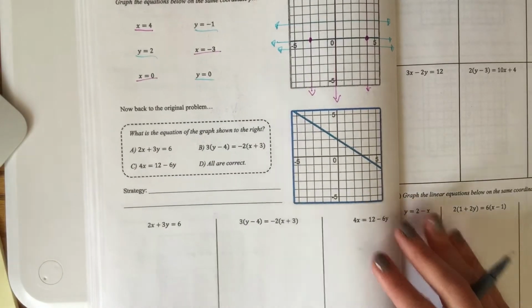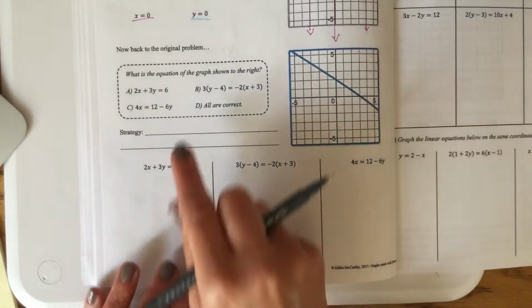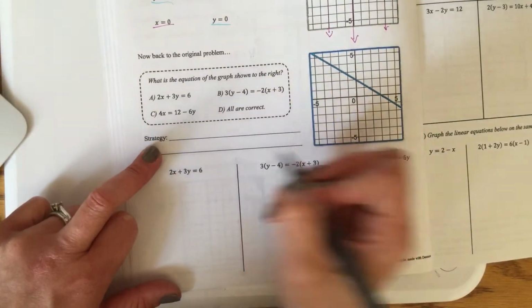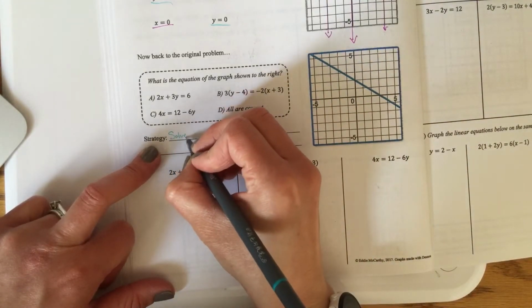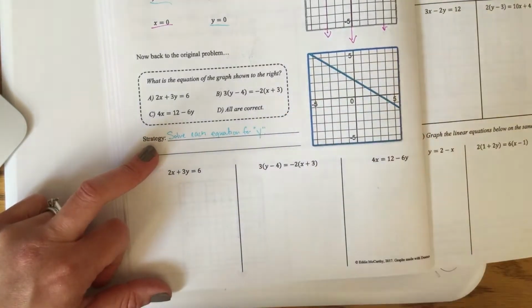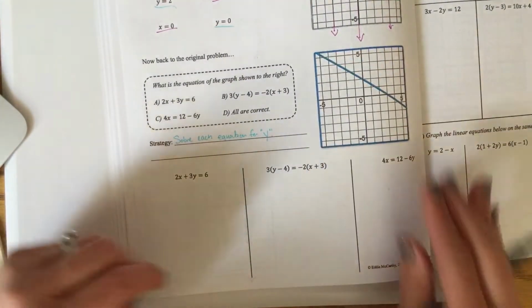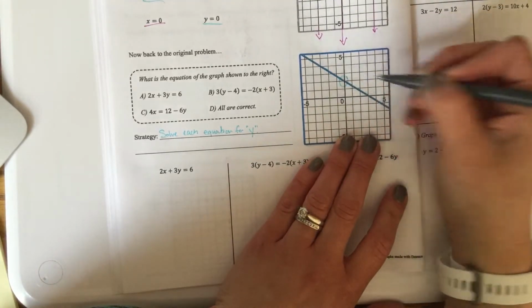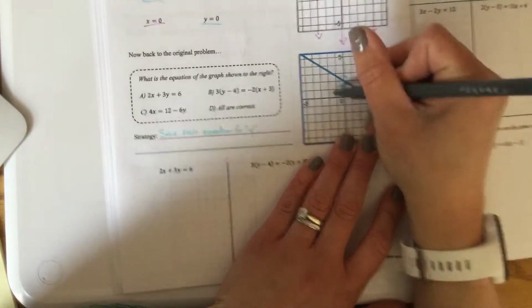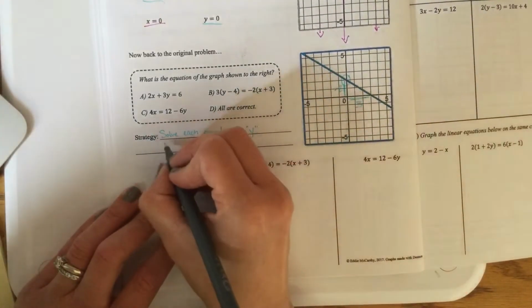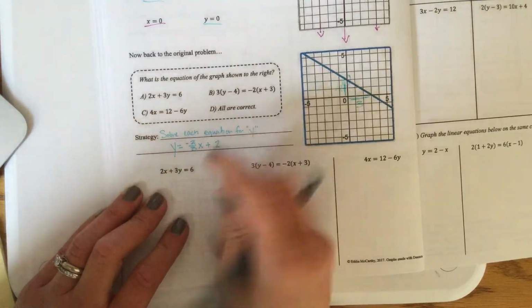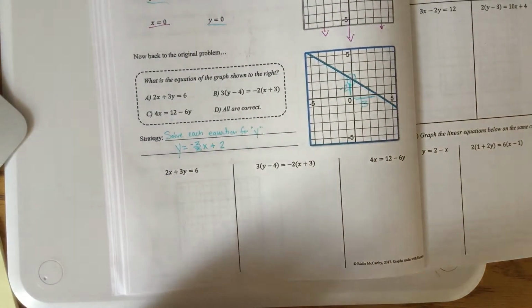So now back to the original problem. Okay, this is what they started with. So now that you guys know what to do, could you figure out if these are true? So what would be our strategy? I don't know about you guys, but I would solve each equation for y. I want to see if they equal this equation. Now, what is this equation? Our intercept is +2, and our slope, it is a negative slope, and looks like I go down 2 over 3. So if I wrote this equation, y equals -2/3 x plus 2. Slope is -2/3. It crosses at +2.